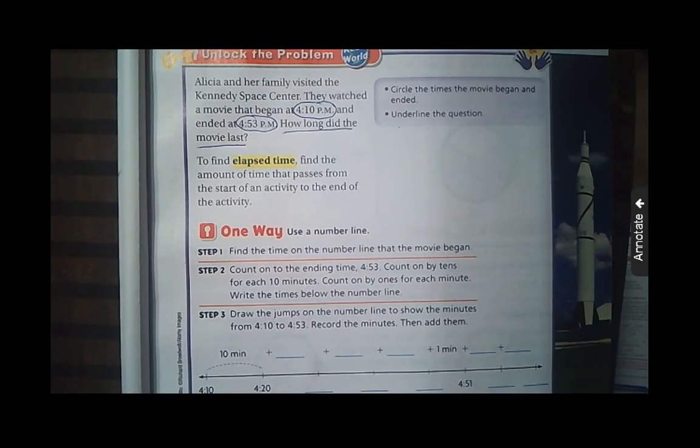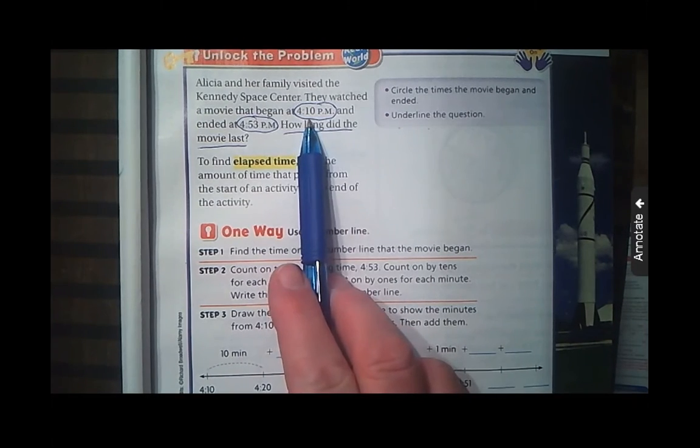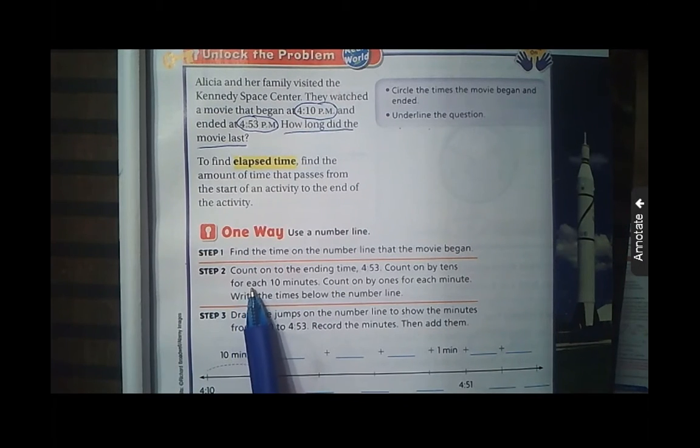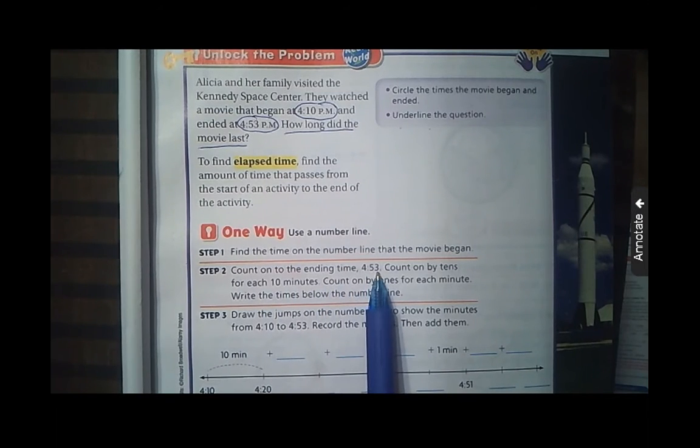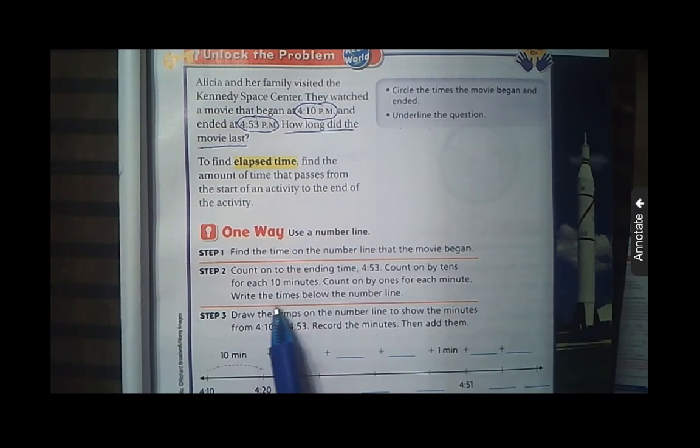Step 1, find the time on the number line that the movie began. Okay, we found that, 4:10 p.m. Step 2, count on to the ending time, 4:53. Count on by tens for each 10 minutes. Count on by ones for each minute. Write the times below on the number line. Now, you don't have to do it by tens, but counting by tens is pretty easy. Remember in kindergarten, first grade, when you do the calendar, you count by tens, 10, 20, 30, 40, 50. So you don't have to, but it does make it a little easier.